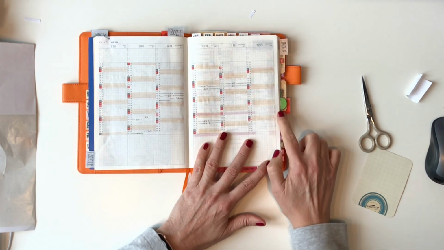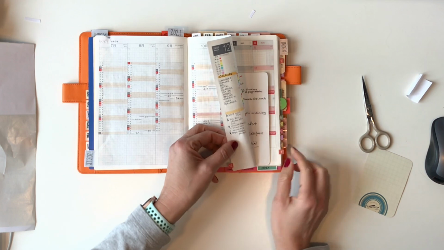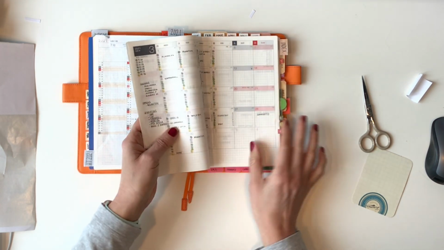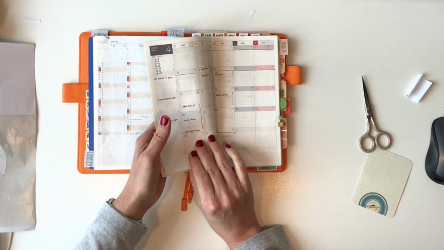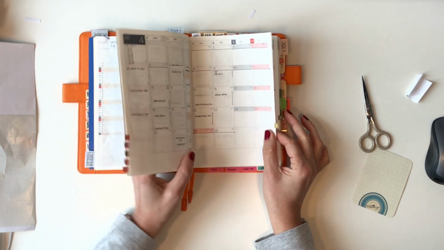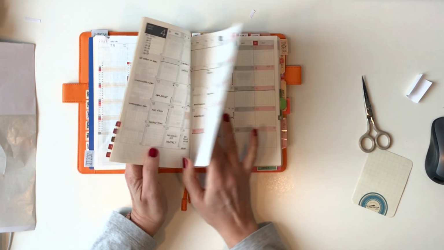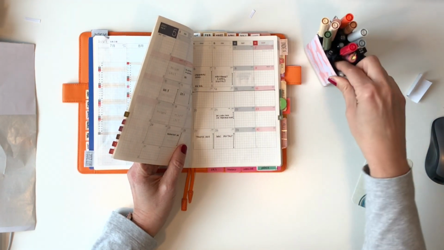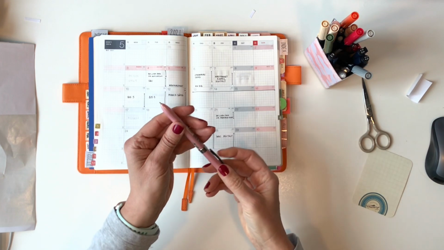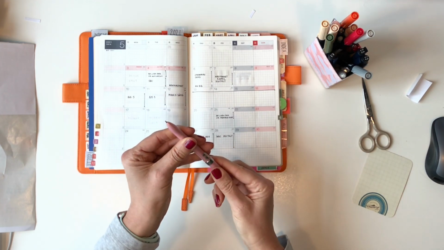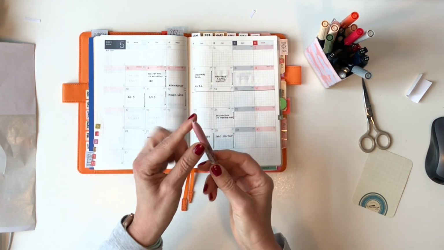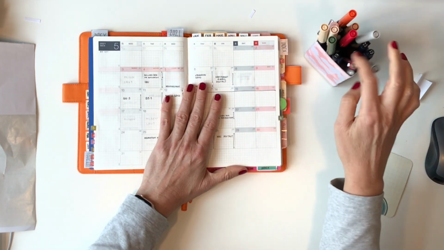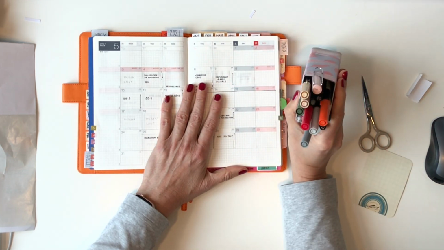Then I use the tabs that I bought from the Hobonichi store, where I am planning my days. So whenever I get a question about can you do that, I write it with a pen that you can erase, either one of these or, where are you?